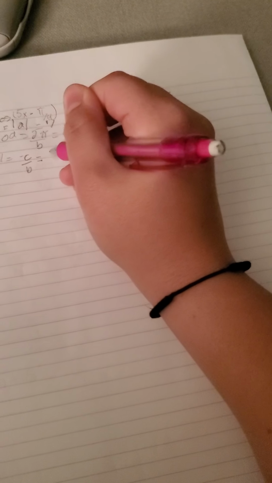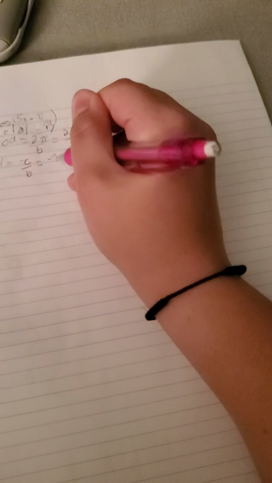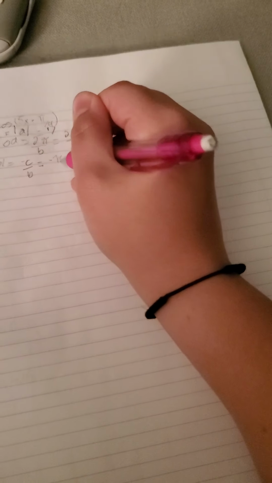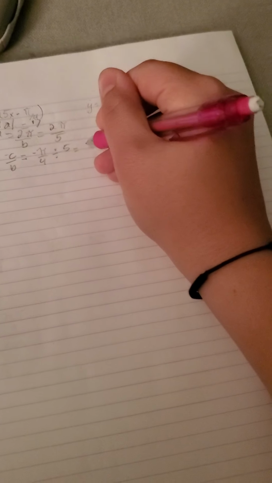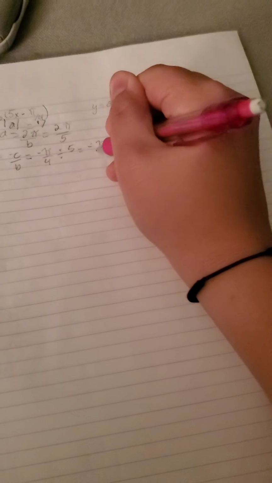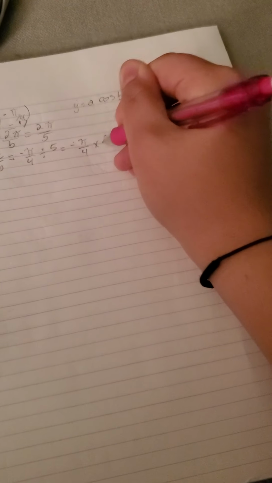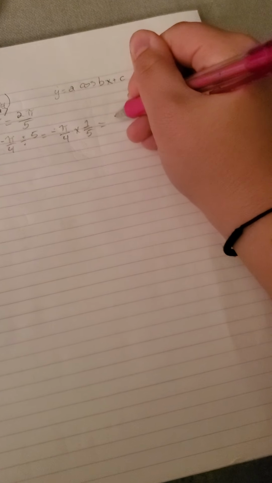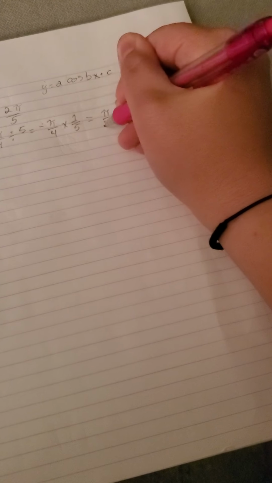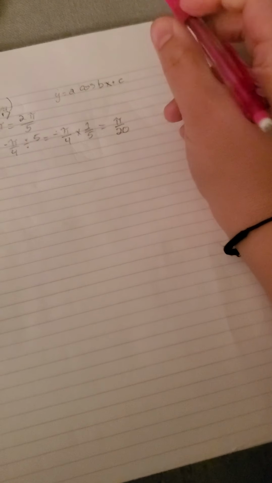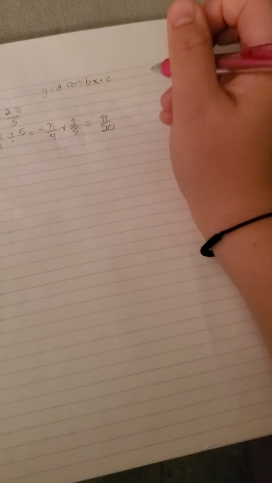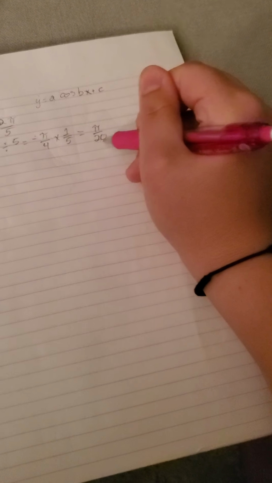And so that would be pi over 4 divided by 5. And the way you would solve that, you would keep, change, flip, and you would get an answer of pi over 20. So you're going to save this for later.